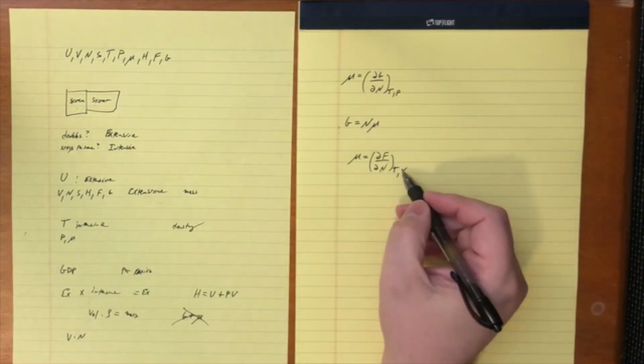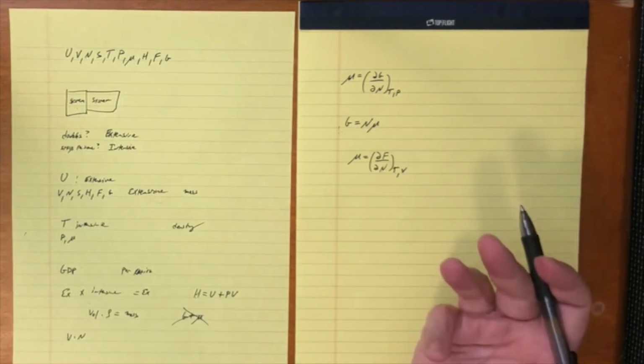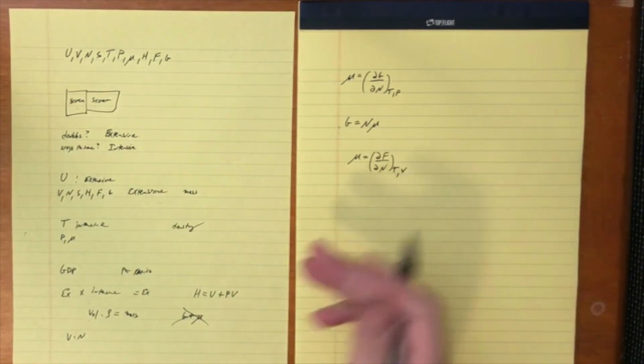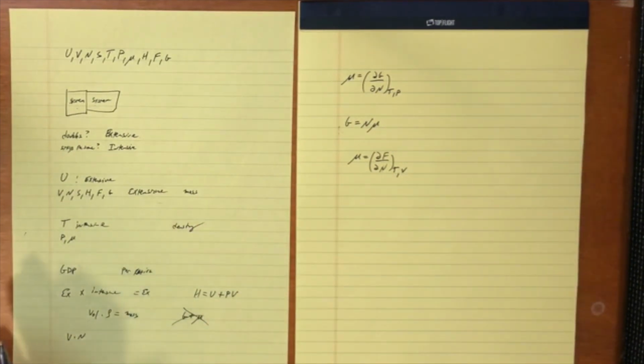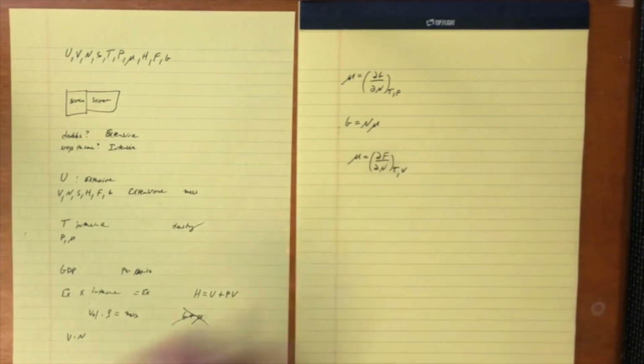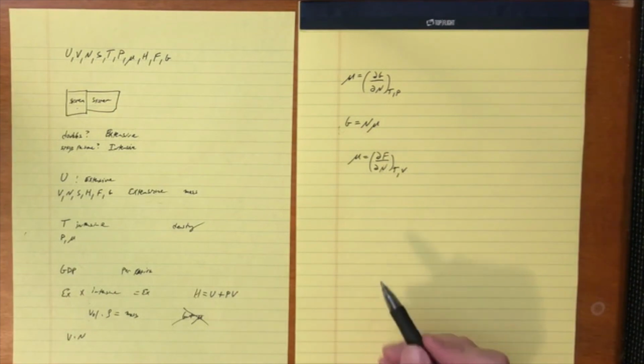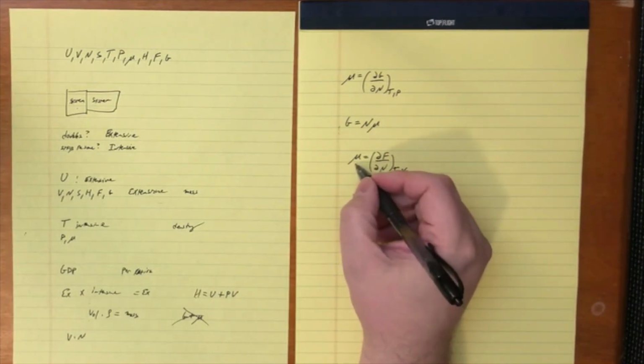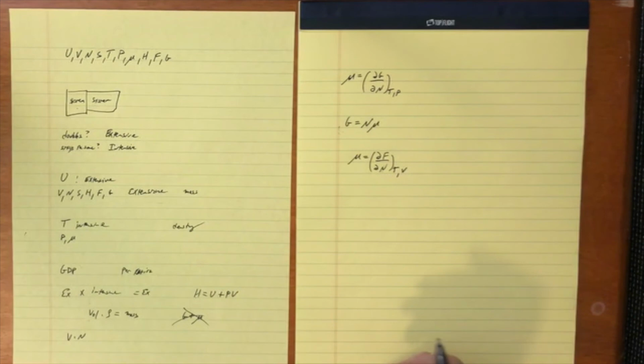But if we're holding the system at constant volume, then the density of the system has changed because the number of particles has increased, because the volume was the same, but we have more particles. So the density of the system has changed, and that means that the chemical potential of the system could be changing, and likely is.